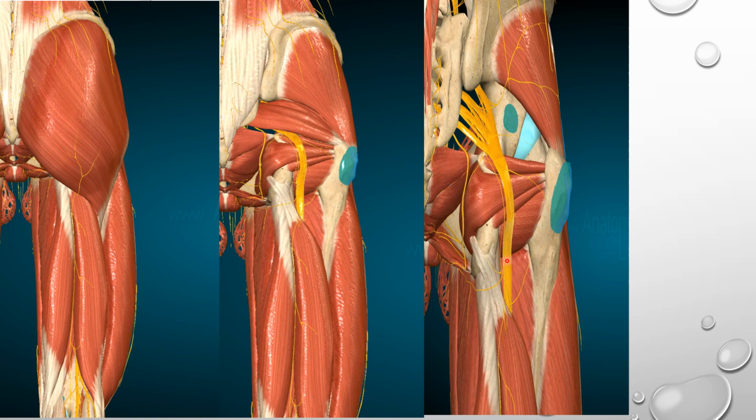As it descends down further, it travels on the dorsal aspect of the quadratus femoris muscle lying between the ischial tuberosity and the greater trochanter. Then the sciatic nerve descends into the posterior aspect of the thigh, sandwiched between the adductor magnus muscle and the long and short head of the biceps femoris muscle.